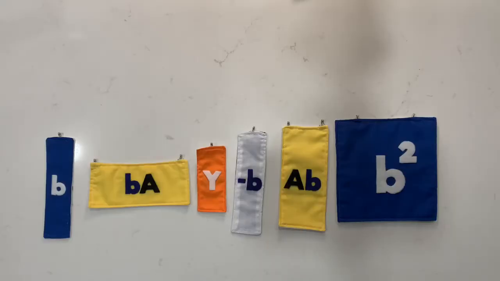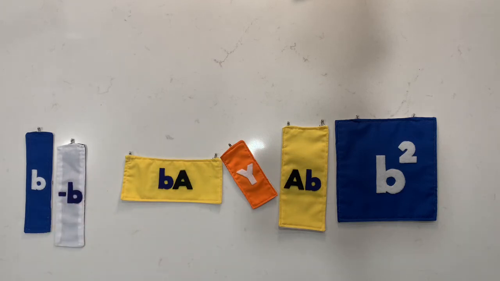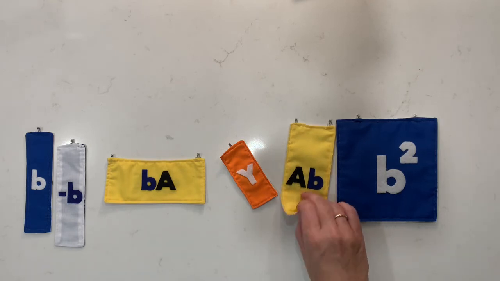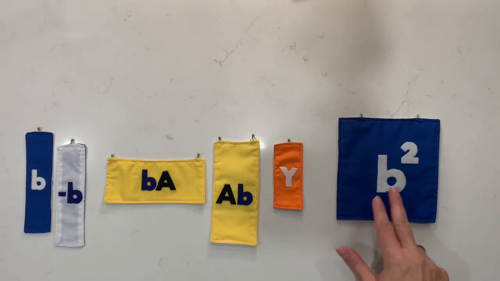Let's try another example. We could describe what we see before us by saying we have b plus b capital A plus y plus negative b plus capital AB plus b squared. Again, we can group terms together. Gathering like terms would give us b plus negative b plus b capital A plus capital AB plus y plus b squared.